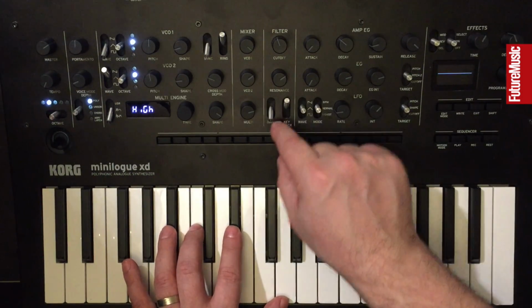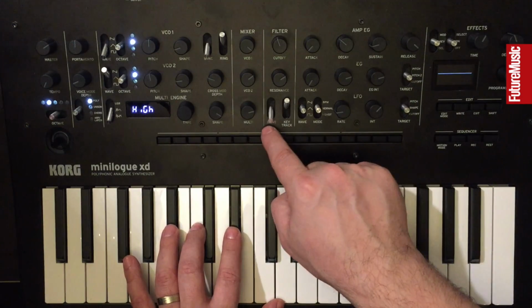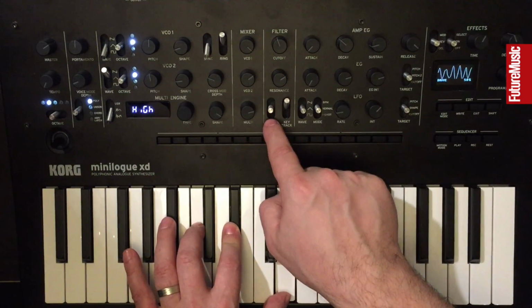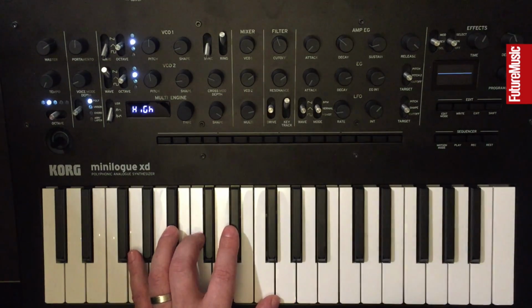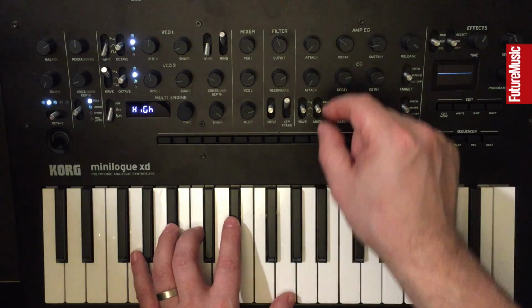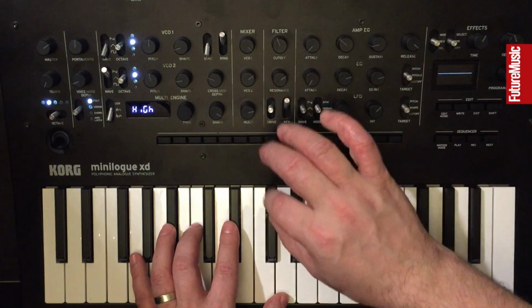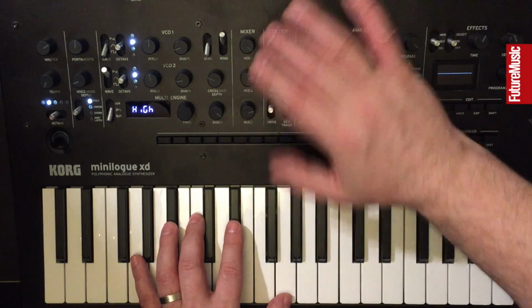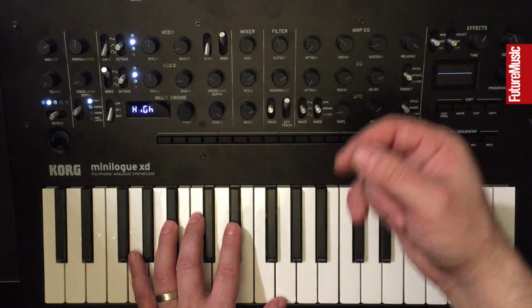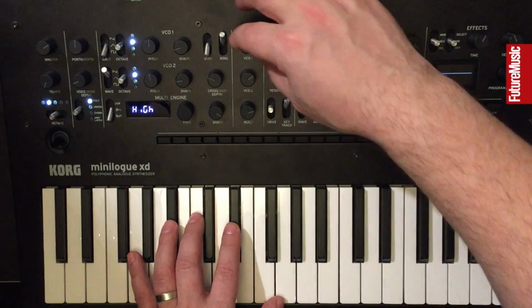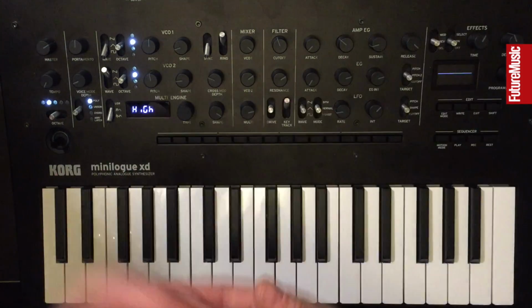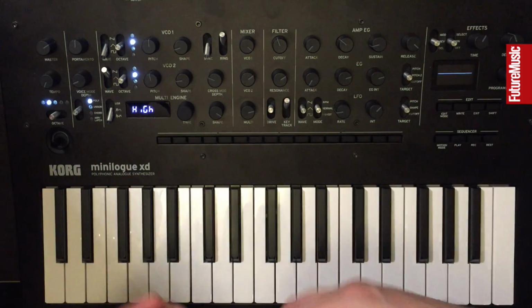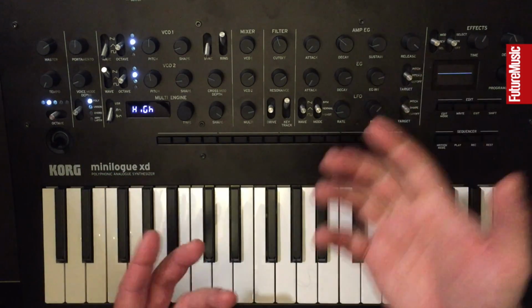Now we can kick in the 2-position drive switch as well, which adds even more of what I call fibre to the overall sound. And you've got to balance all these different parameters together: the filter cutoff, the resonance, the drive, and the levels of the VCOs in the mixer as well. You balance that all together to get the amount of furriness you want in the sound, or cleanness.